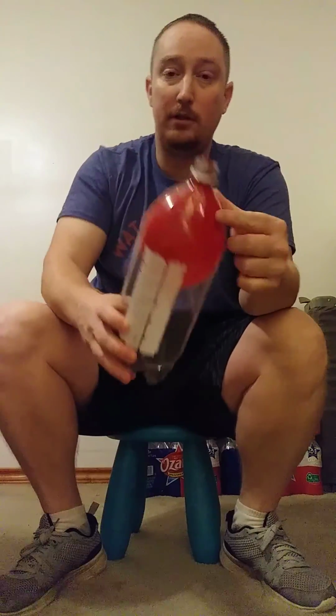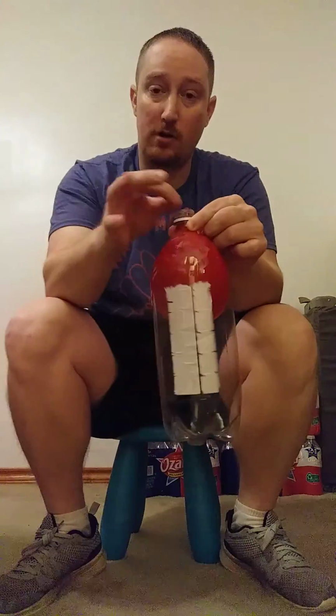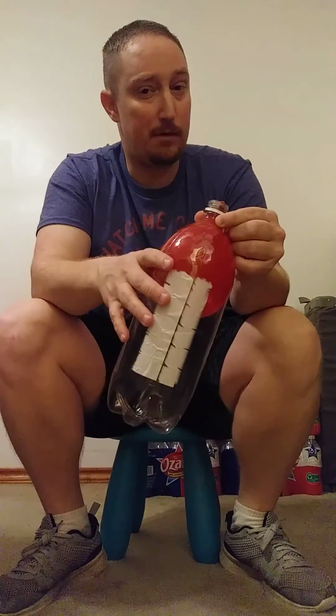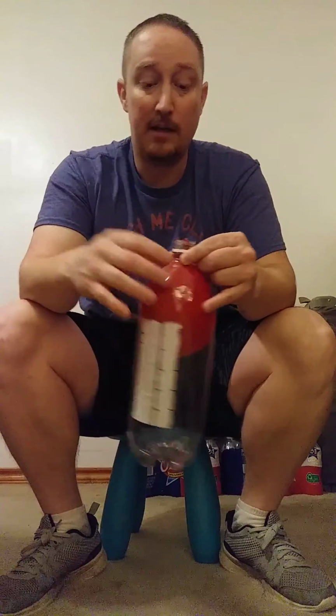Then I took a balloon, uninflated obviously, and stuck it inside the 2-liter bottle. I put a straw in there with it, because if you don't put the straw in, you're not going to be able to blow up the balloon. The balloon will go a little bit, but it's eventually going to block your airway and you're just going to sit there and turn red. So you blow up the balloon, tie it, and put the lid back on.